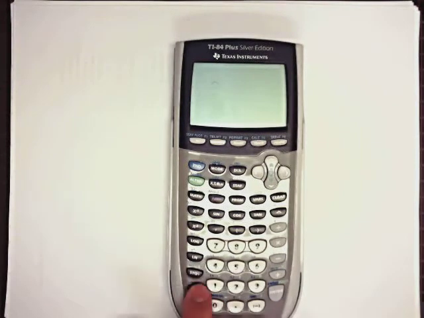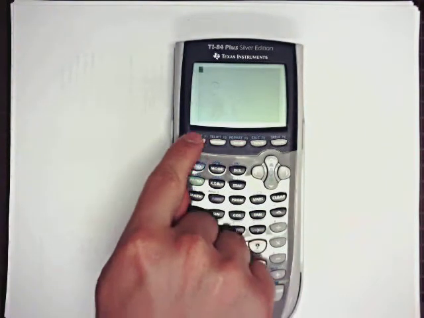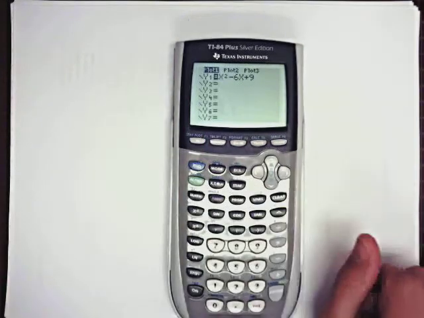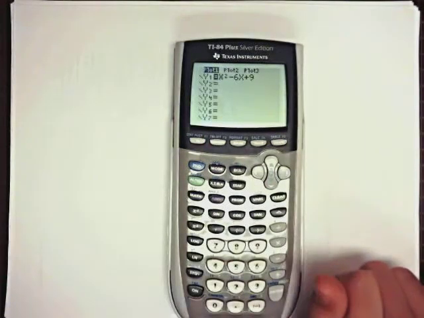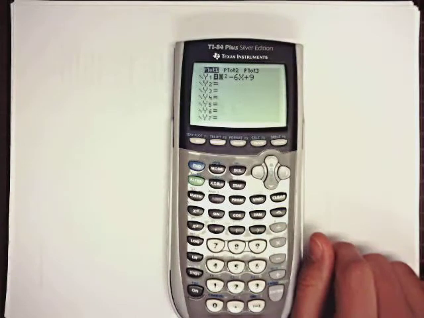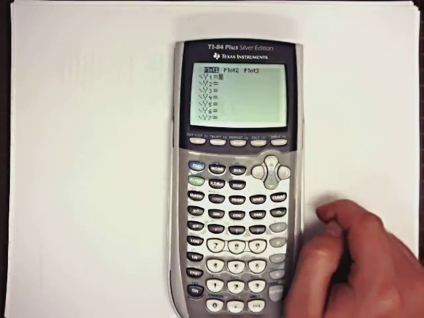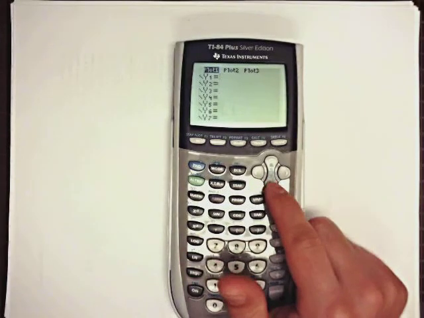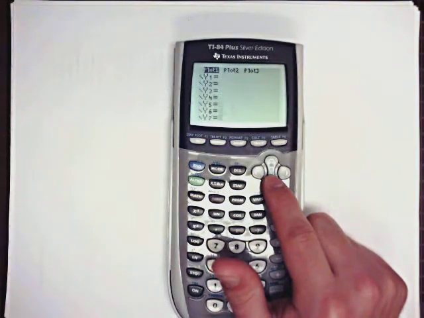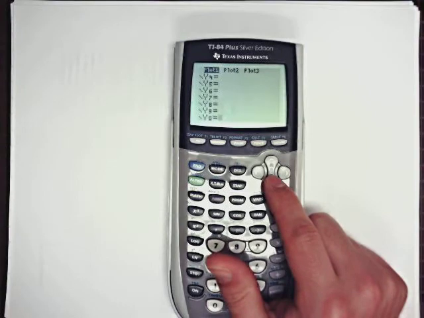So turn your calculator on first, and then go into y equals up here. I want you to clear any equations that might be in there already. So you just go on to the line that your equation is on and push clear. And then just to be sure, scroll down. Make sure you don't have anything hiding down there.